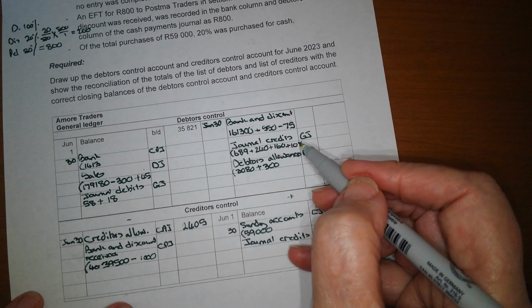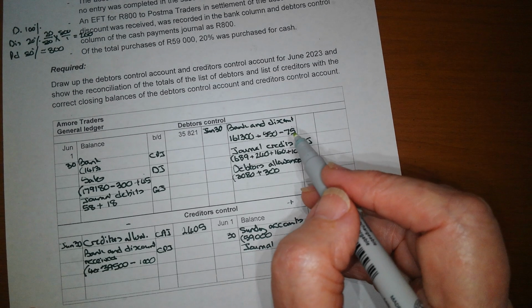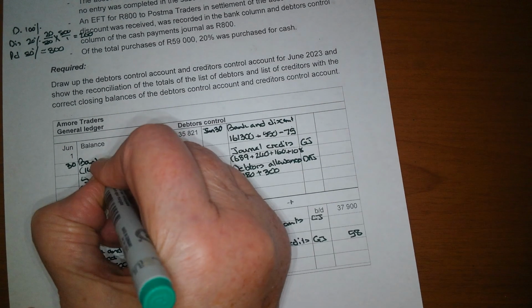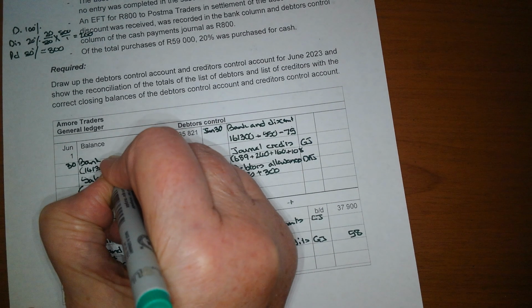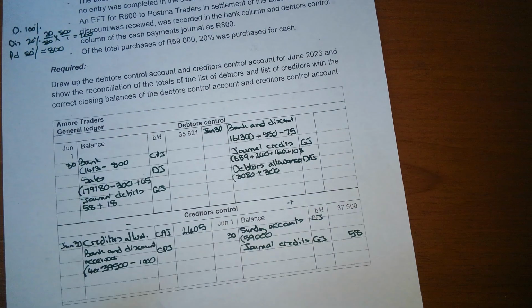In the debtors control, where we showed that we received the money in the bank, I will show in the cash payments, I must decrease this with 800 because it was not supposed to be in the debtors control.